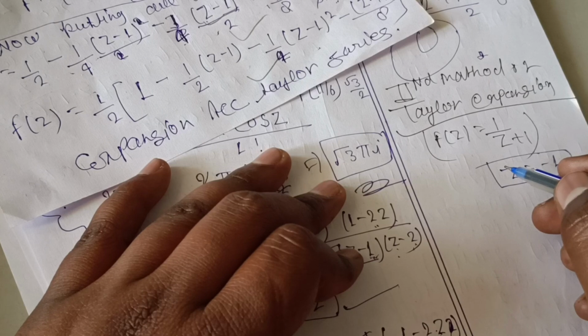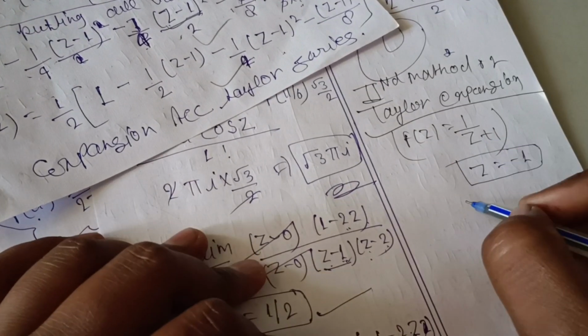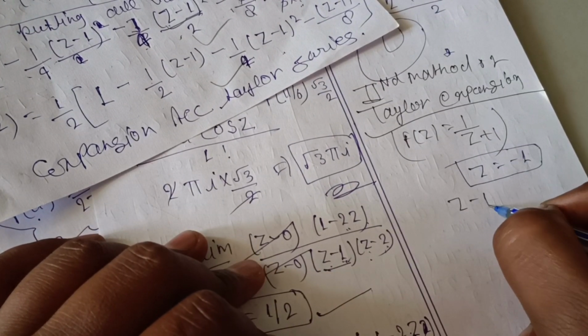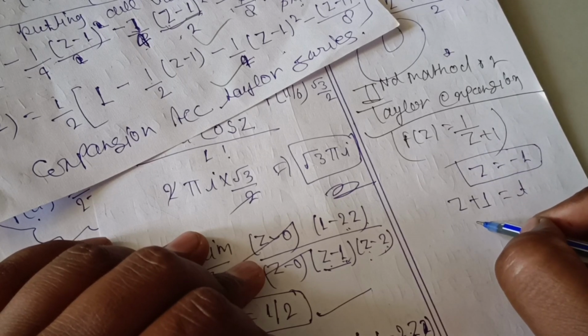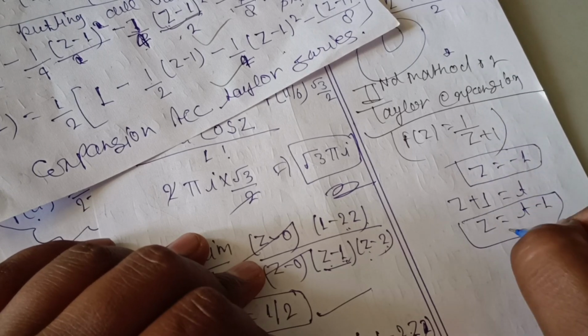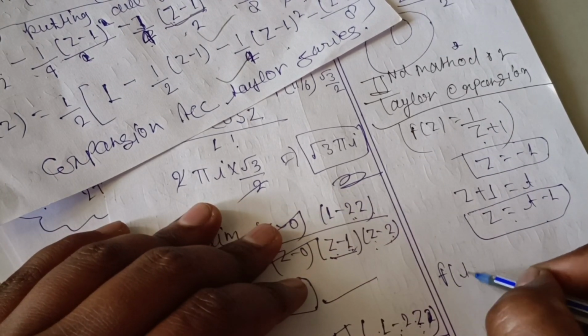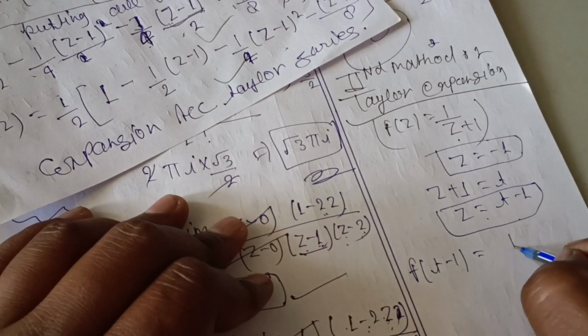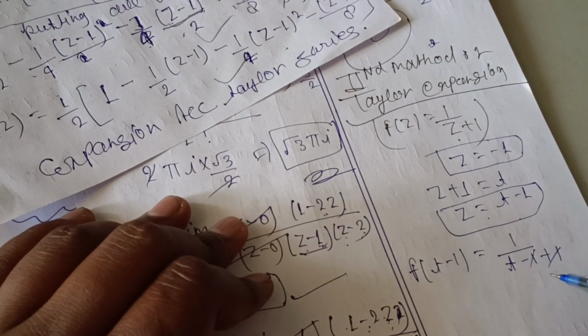Z is equal to minus 1. So let z plus 1 is equal to t. So z is equal to t minus 1, right? So I'm just putting in place of z, t minus 1. So f of t minus 1 upon t minus 1 plus 1. So this will cancel each other.